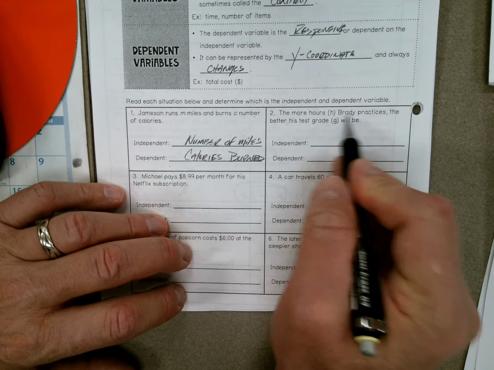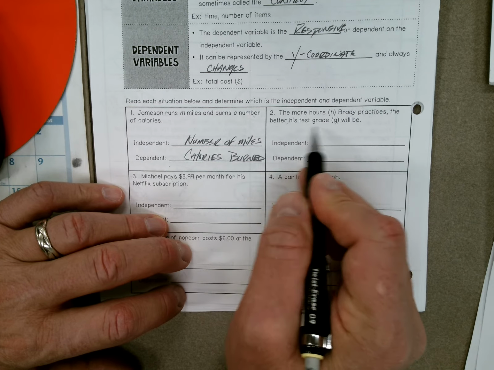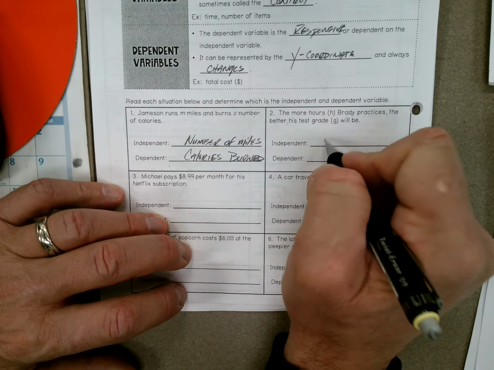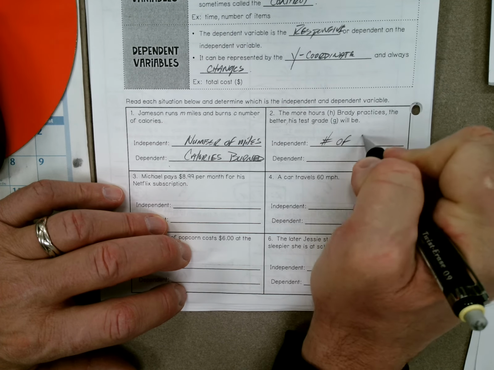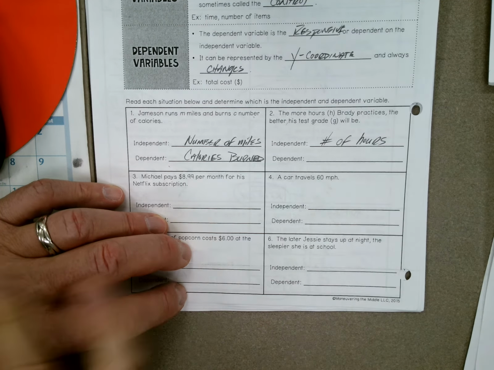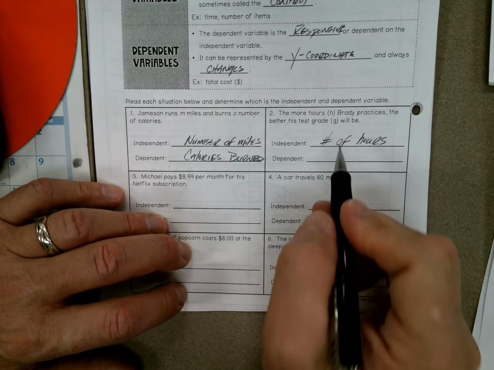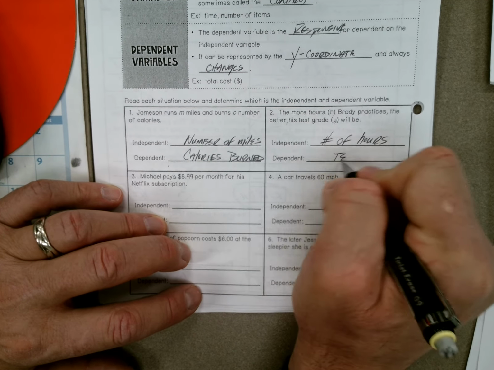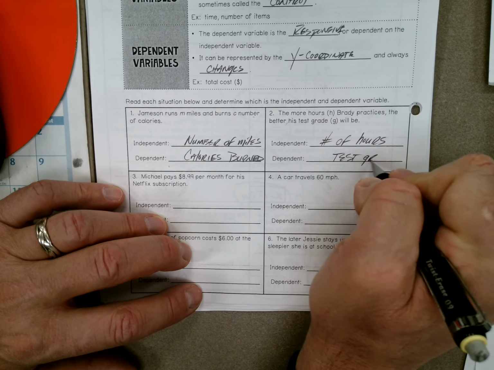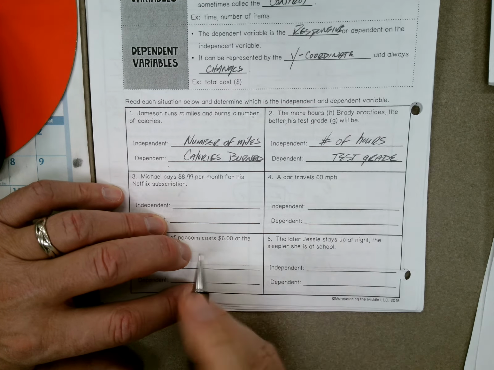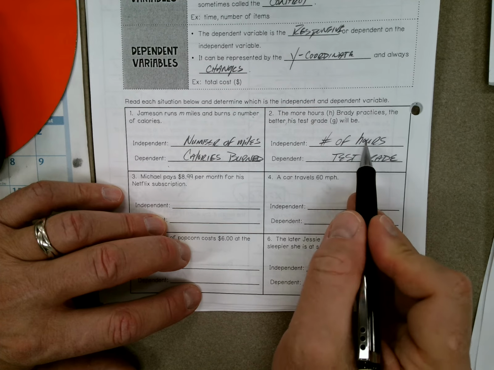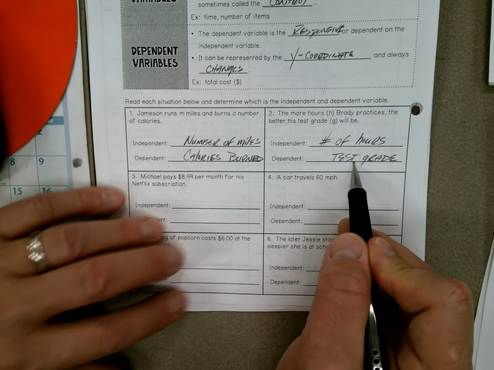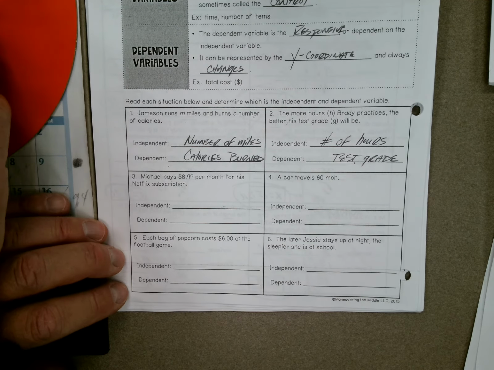The more hours H Brady practices, the better his test grade G will be. Independent is the number of hours. So the more hours you practice, the better test grade you're going to get. So this is usually dependent on this, unless you're a genius, but the more hours you study, the higher the test grade. Let's come down to Michael.